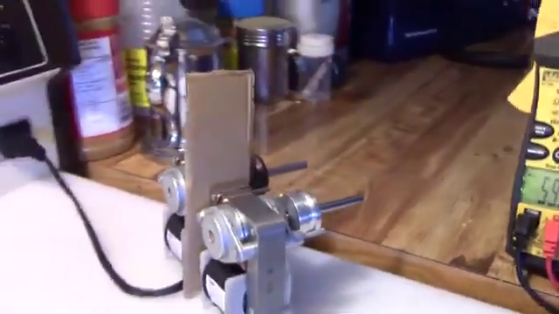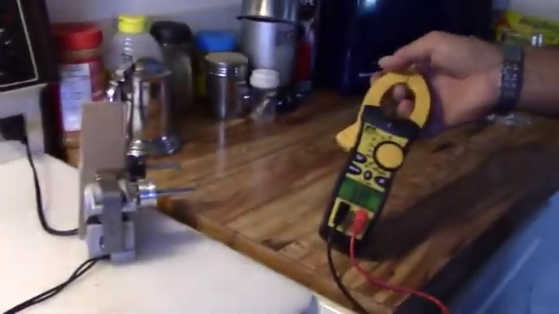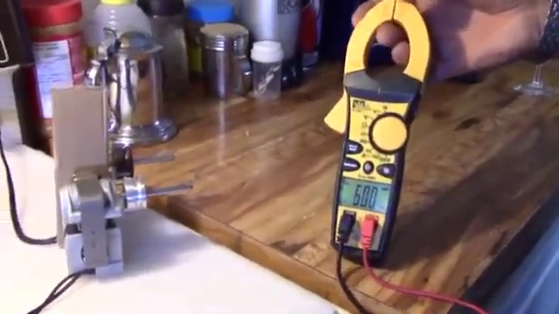Pretty simple. Yeah, pretty simple. You can do tests over and over and over, but when you see something like this, you don't have to be a rocket scientist. It's no longer AC current. That's radio frequency.